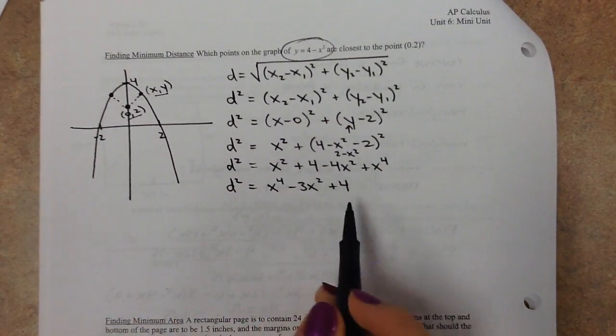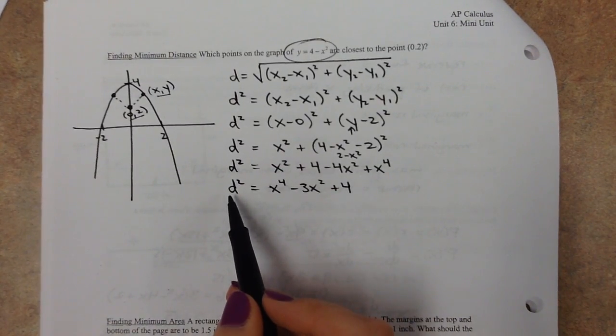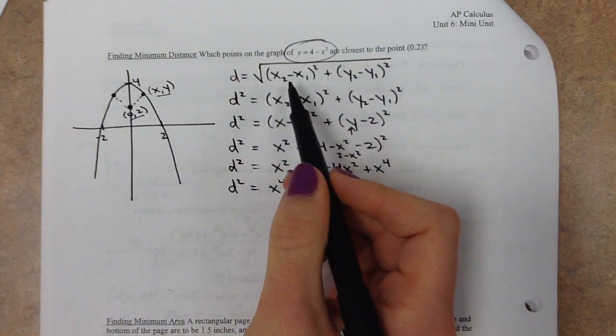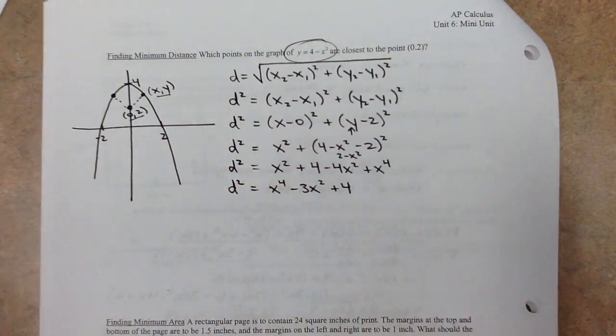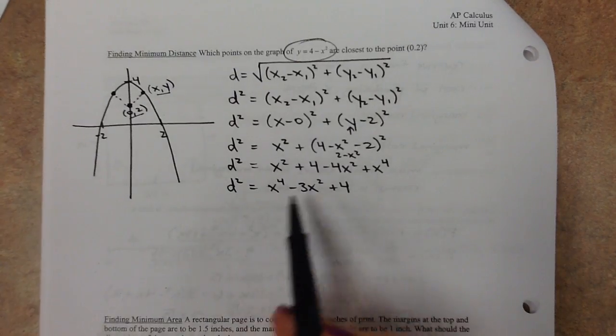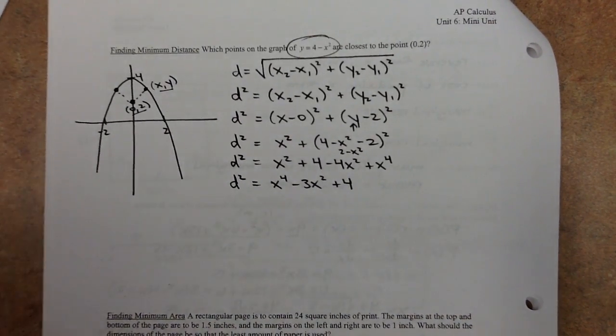Okay, so I am trying to minimize this function right here. And again, the logic is, if I minimize d squared, I'm minimizing d. The square root isn't going to make a difference. If this value is at a minimum, its square root is also going to be at a minimum. So I can make my life a little bit easier by just squaring both sides. Okay, so I'm trying to minimize that.